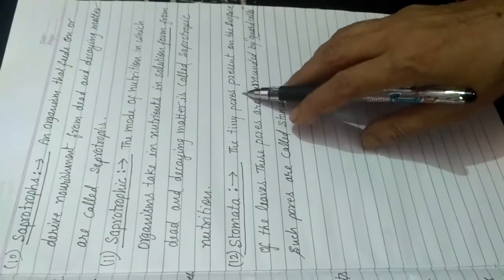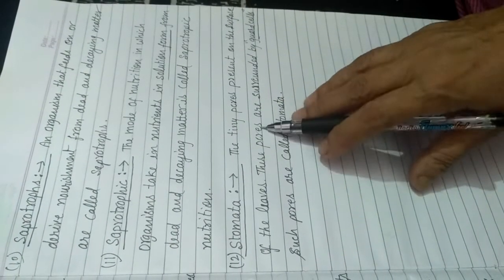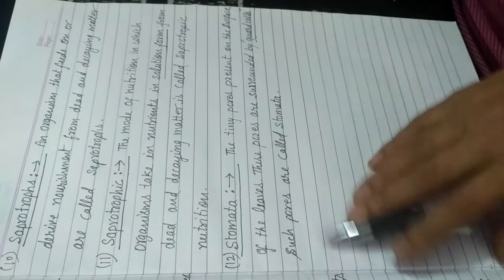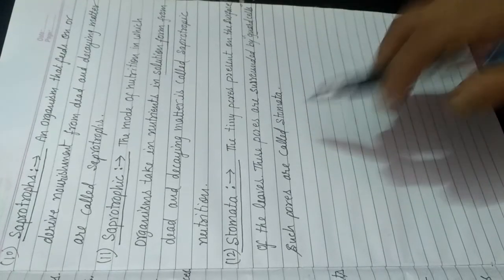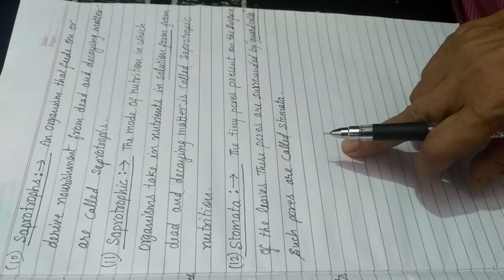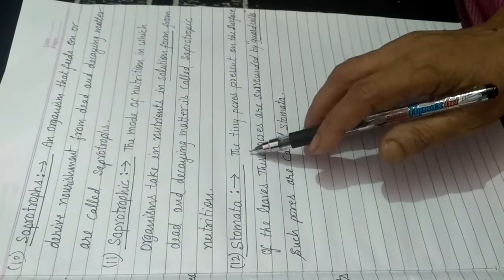The tiny pores present on the surface of the leaves. These pores are surrounded by guard cells. Such pores are called stomata. The main function of stomata is exchange of gases. Okay, clear? The stomata, I repeat it again.